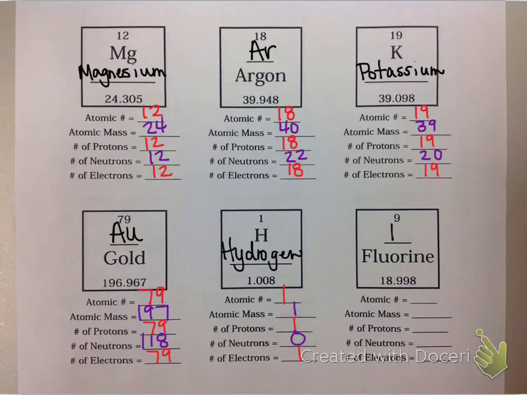Fluorine, the symbol for fluorine is F. The atomic number is 9. That means I have 9 protons and 9 electrons. My atomic mass is 18.998, so I'm going to round that up to 19. And if I take 19, 9 of those things are protons, so how many are left to be neutrons? That will be 10. So those are the answers to your atomic math challenge that you will need to have in for tomorrow.